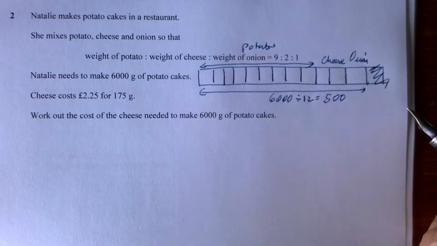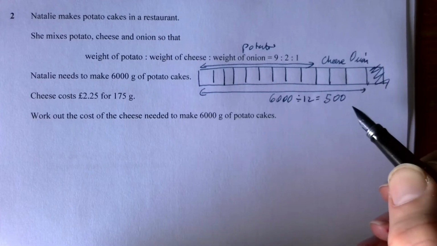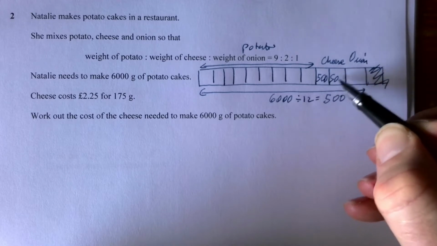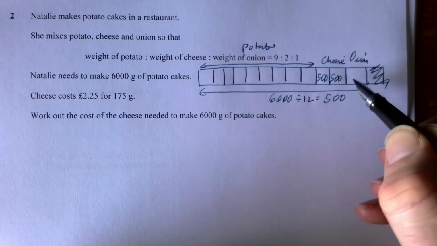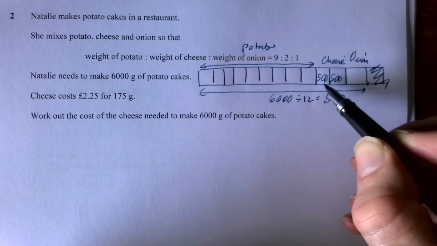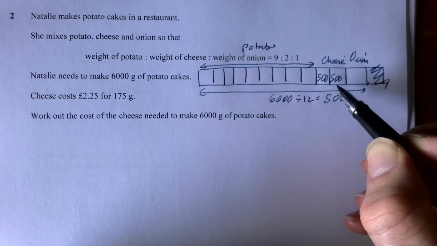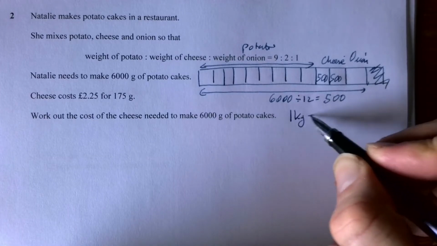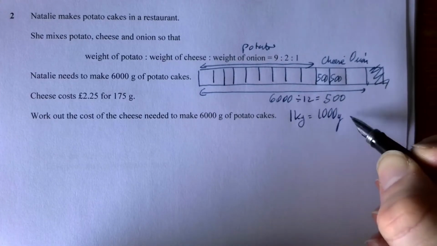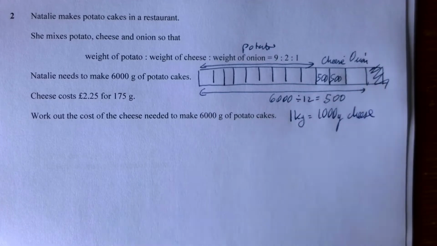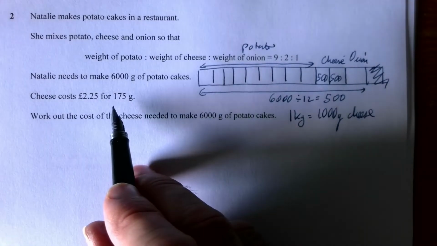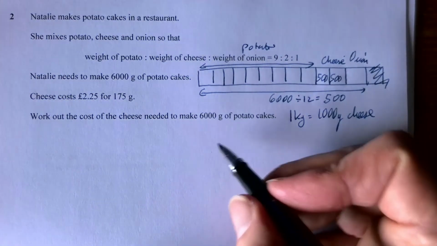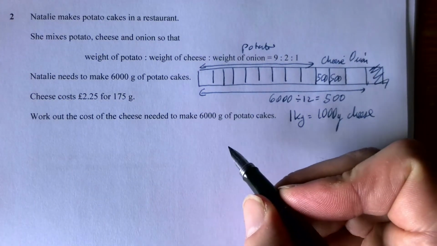Easy to make a mistake and be 10 times out. So then 500, we need 500 there and 500 there. So the amount of cheese that we need is 1,000 grams, isn't it? So 1 kilogram is 1,000 grams of cheese. The cost is that much, so we've got 175 grams and we need to scale it up to 1,000.